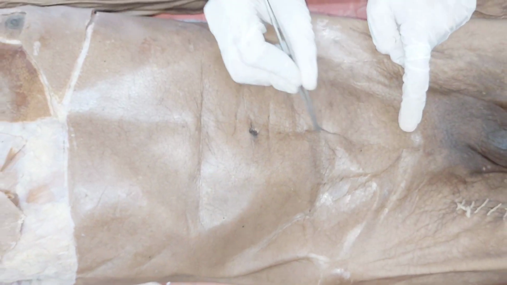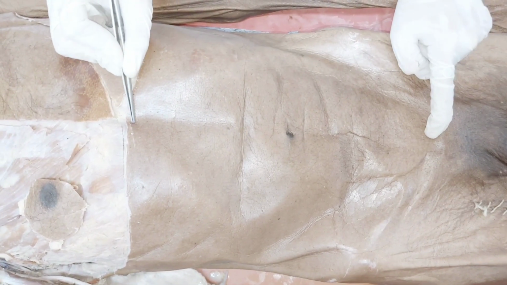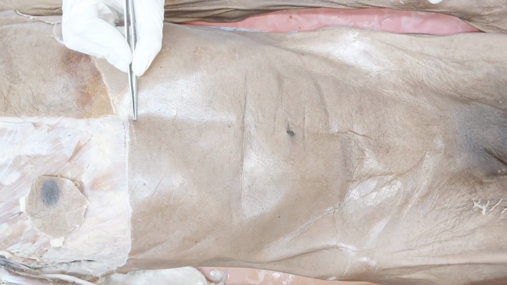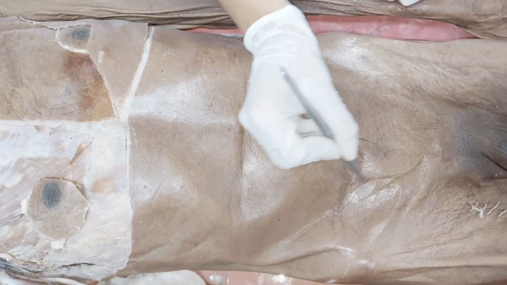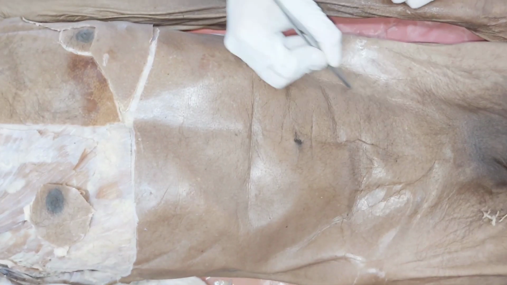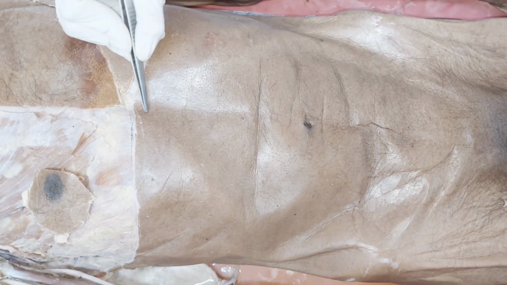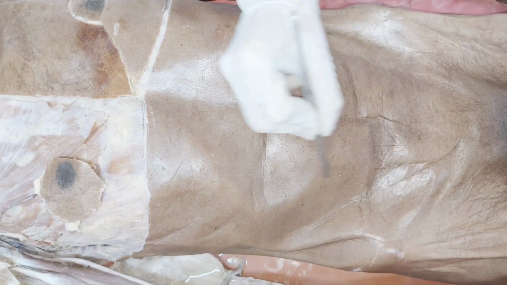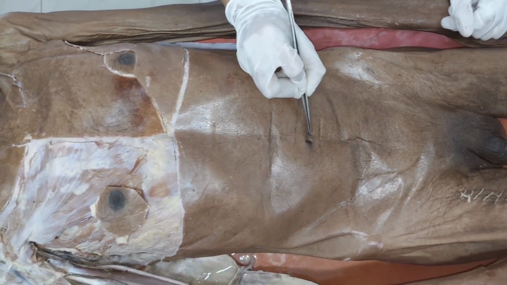In the midline, you can see a very shallow furrow that is called the linea alba. On either side there is a semicircular furrow that is called the linea semilunaris. So this is the linea alba and the linea semilunaris. This is another landmark, the umbilicus.